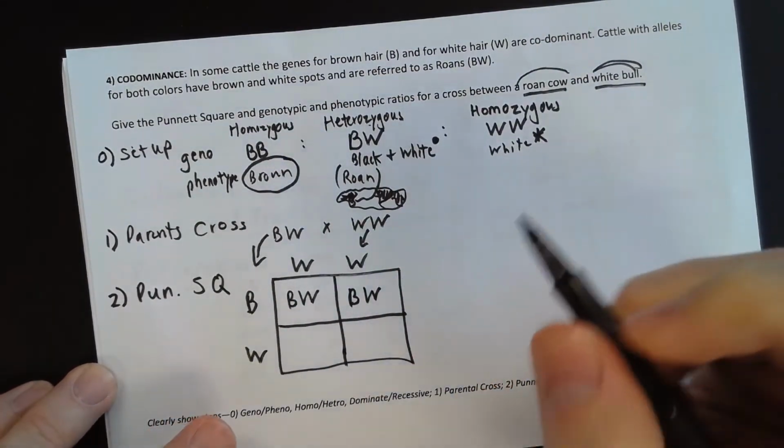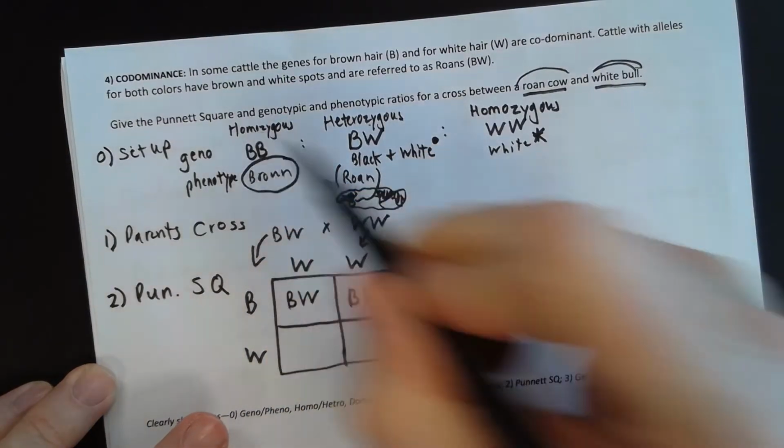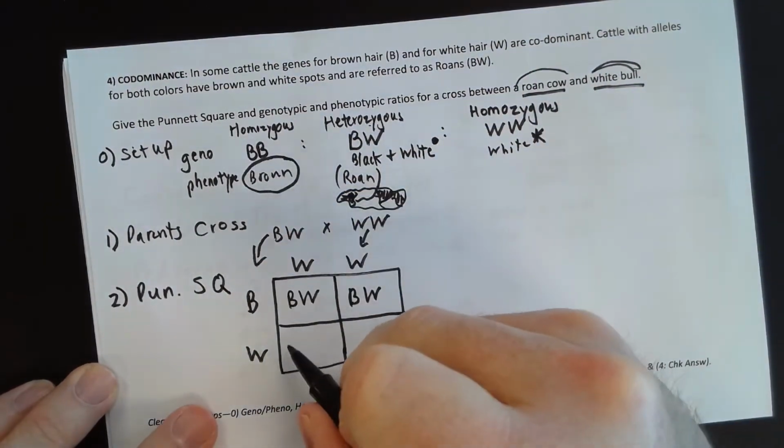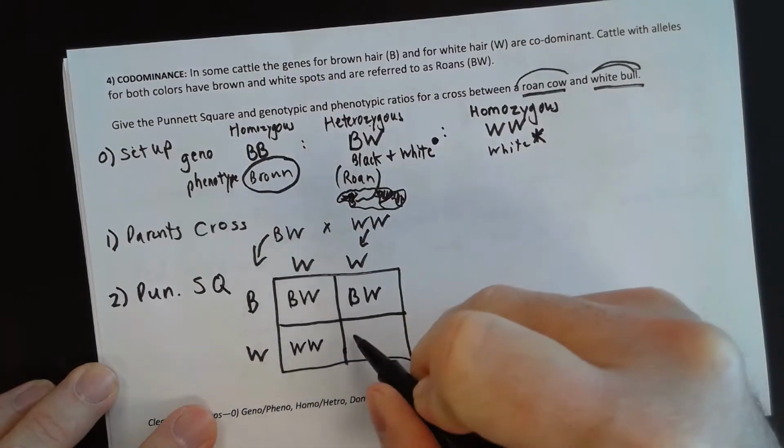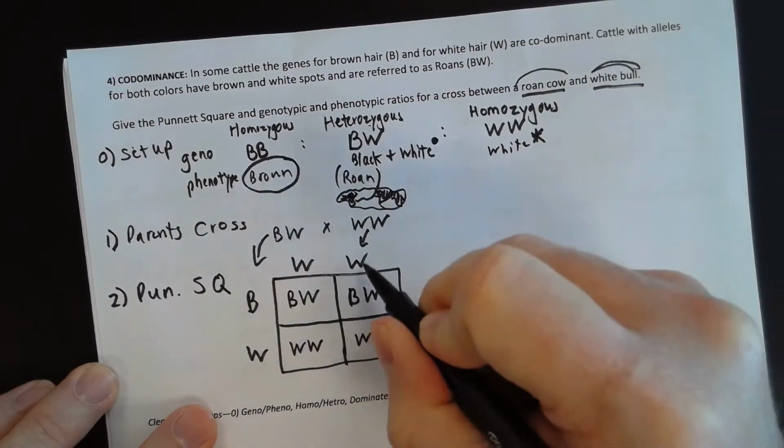You want to have a way. You usually put this one first, and this one's second, depending on the cross. And this is W, W. So I'm just bringing these in.